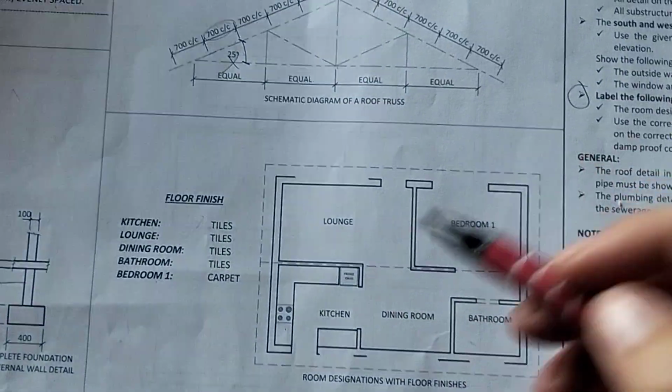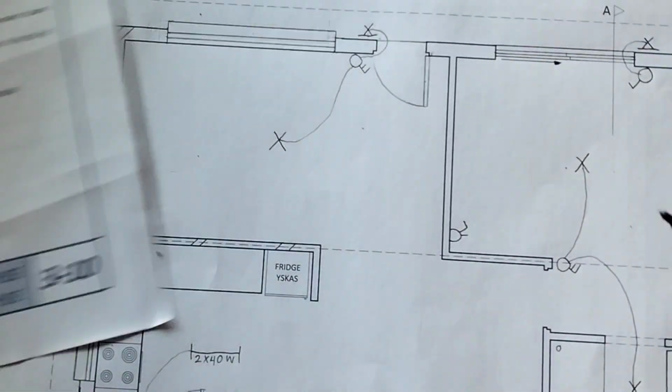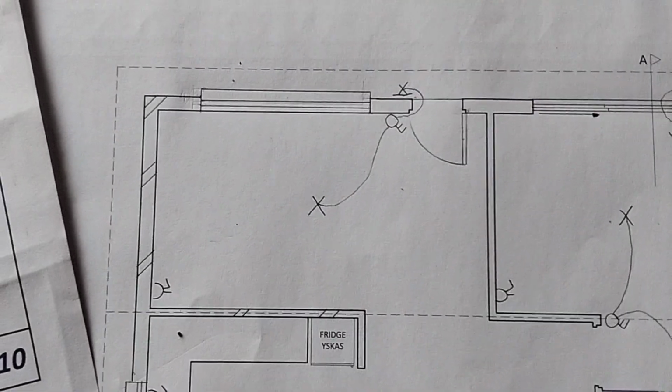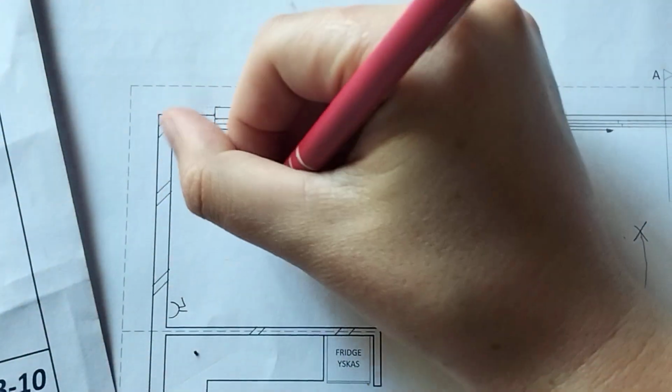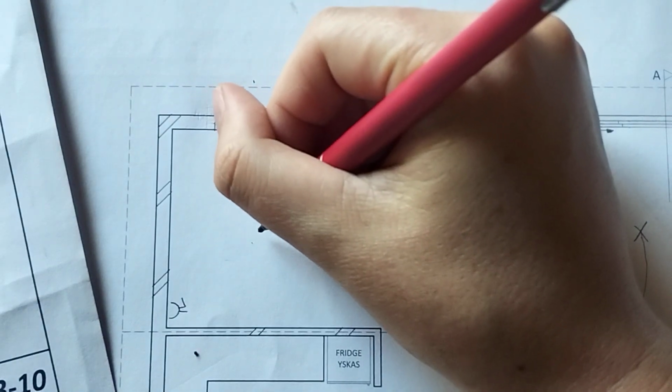So here in English again, they say actually where everything is, and also the floor finish. So also another thing important, don't go and write it in cursive letters.